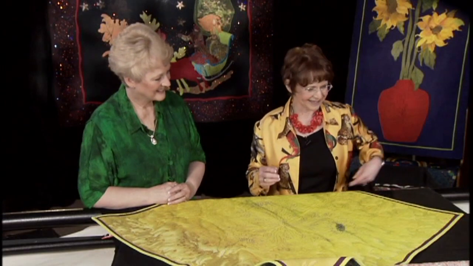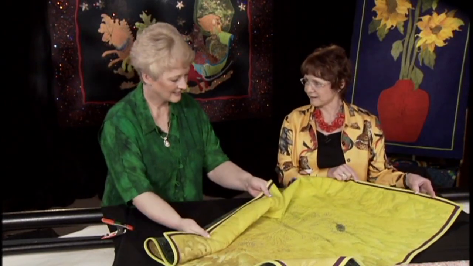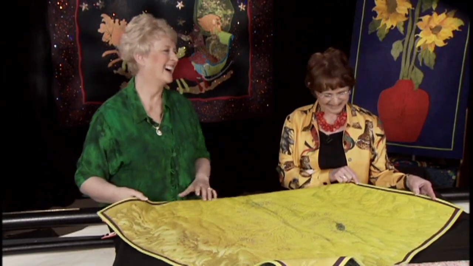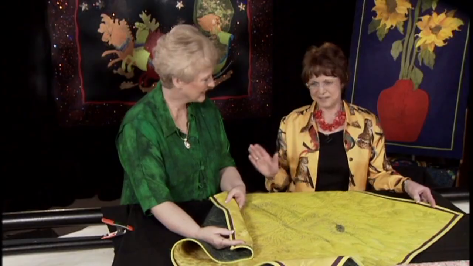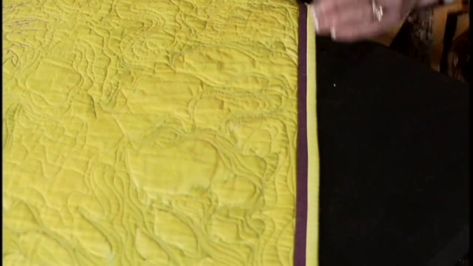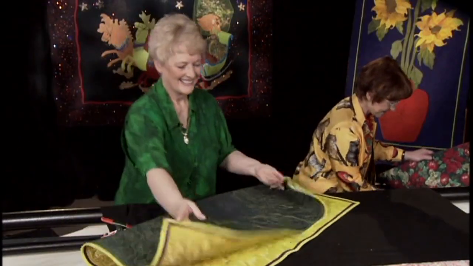What I really want to show you on this quilt that I find so fascinating is these purple borders were put on with the Longarm machine. Oh, no way. You're kidding. They're put on with the Longarm machine. Really? And they're dead on. Are you going to show us how to do that? I'm going to show you how to do that.